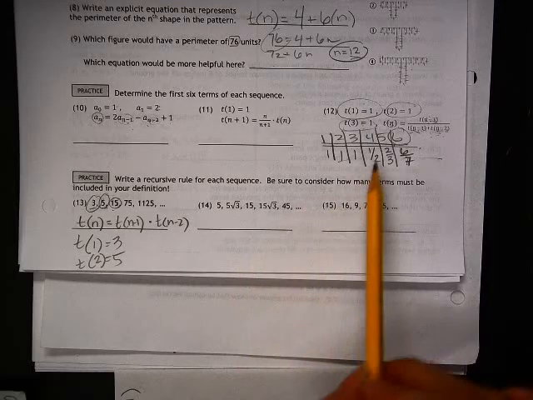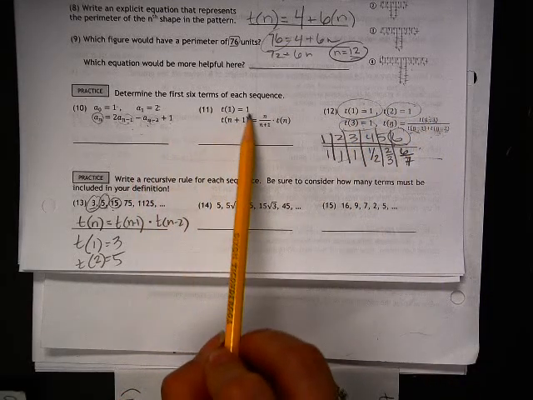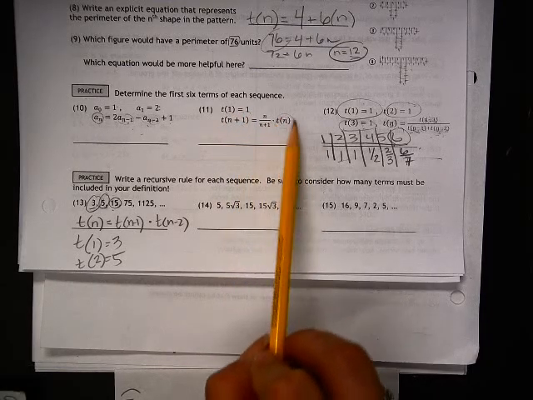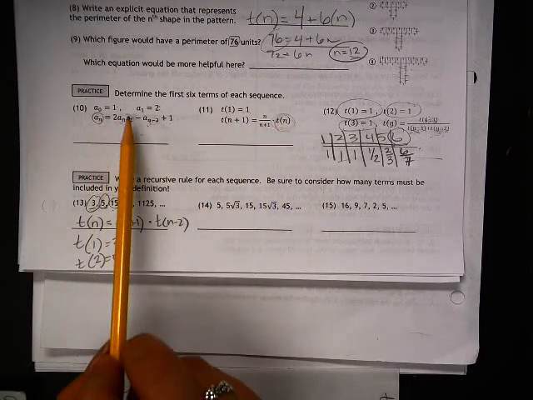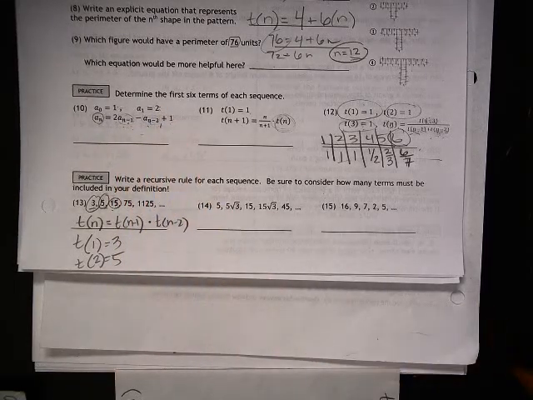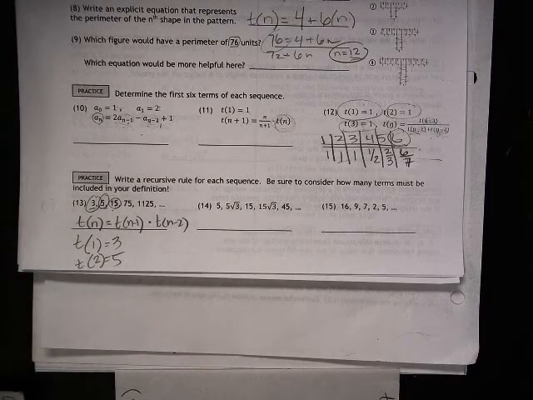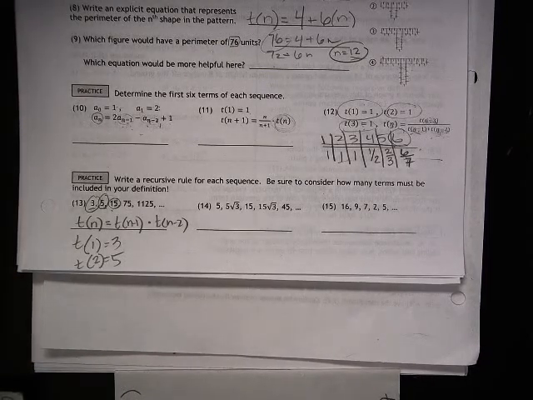So here we needed 3 of them because we had 3 things that we were talking about. Here we just needed 1 because we only used 1 of them in the rule. And here we had to define 2 because we used 1 and then the one before that in the rule. So the amount of anchors you need kind of depends on how many you are using in your rule.